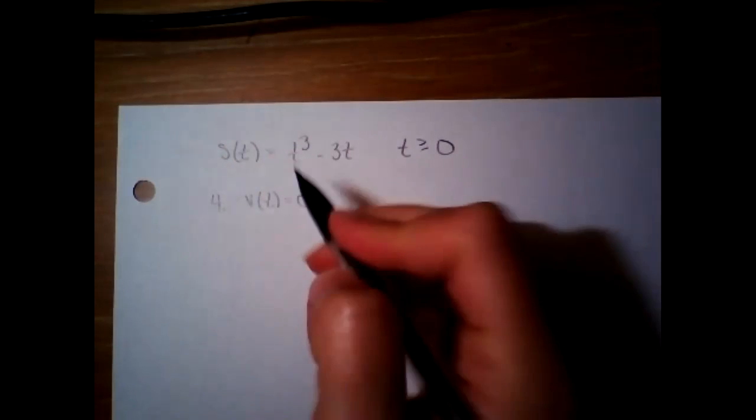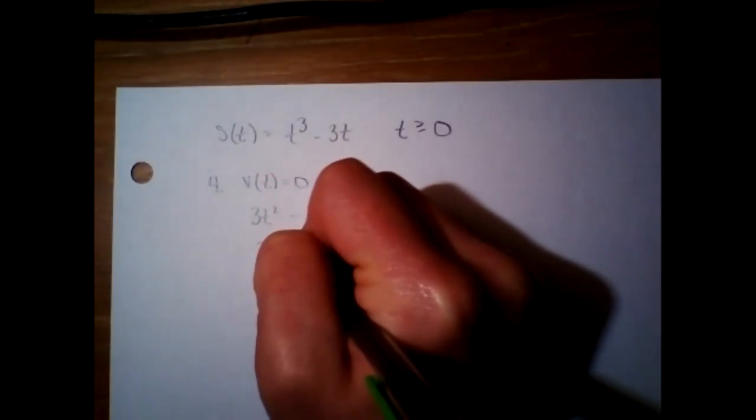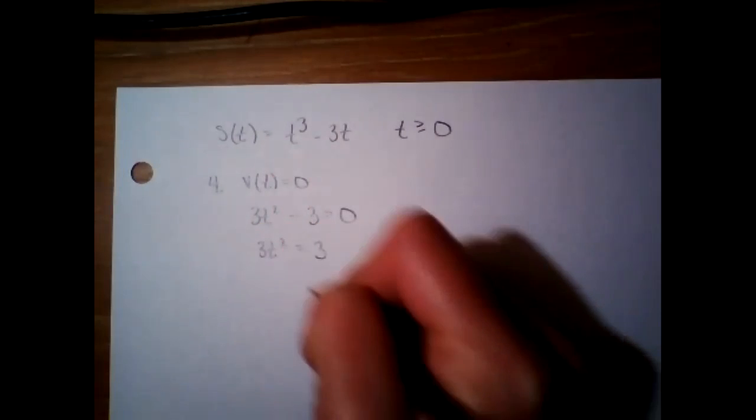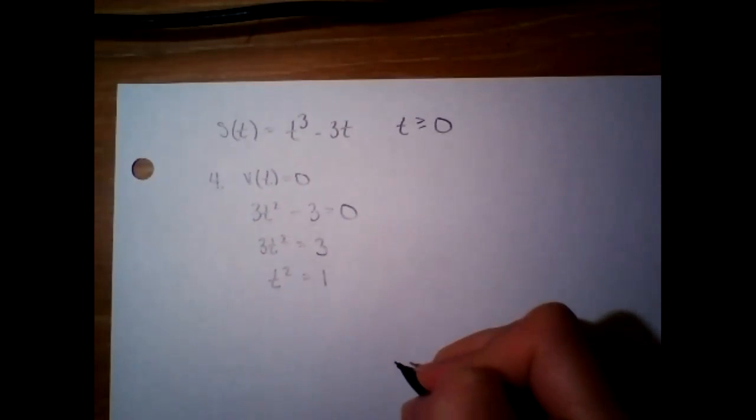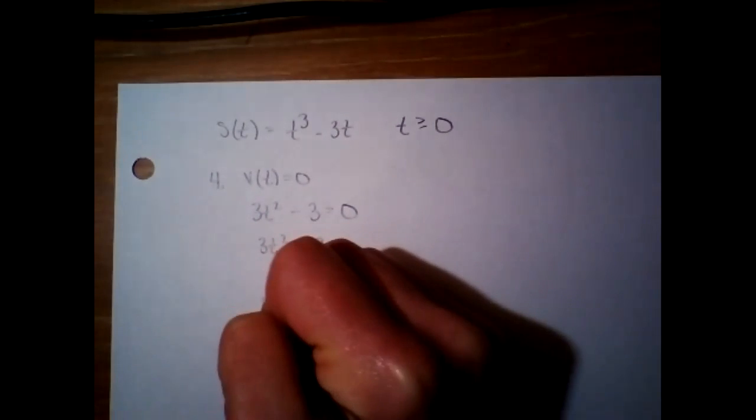Number 4 is asking, when does the particle change direction? So in order to change direction, it has to stop. And so that would be velocity equals 0. So we're going to find the velocity, set it equal to 0. So this derivative would be 3t squared minus 3. And so we're going to add 3 and divide by 3 and then square root. Now normally you put plus and minus, but we don't do negative time. So just time 1 second.